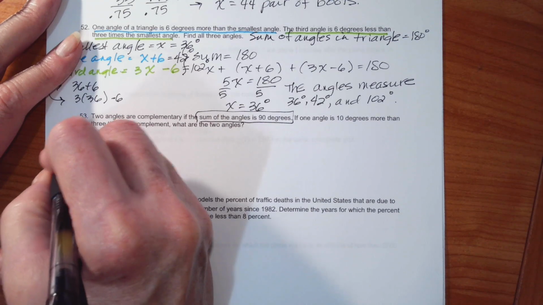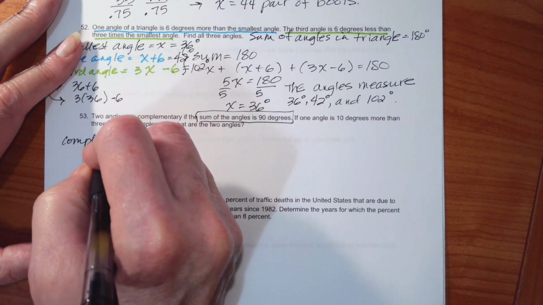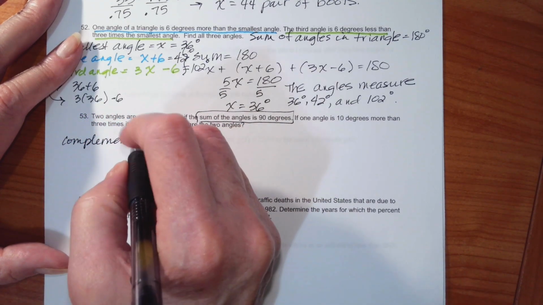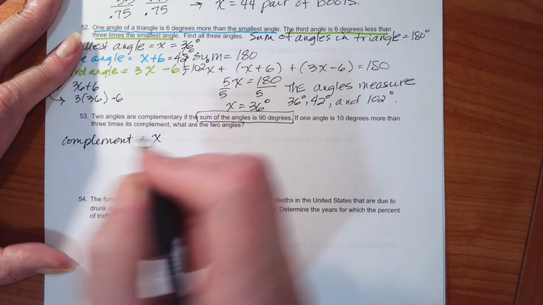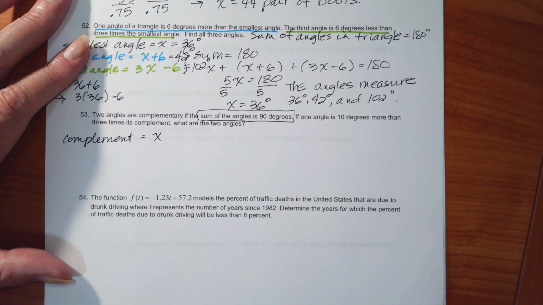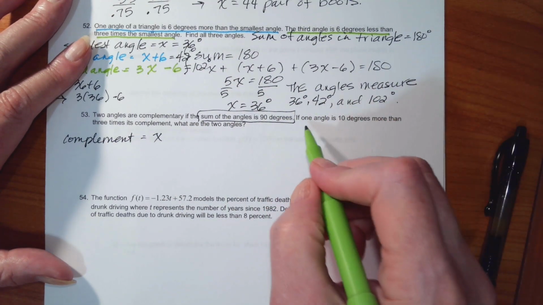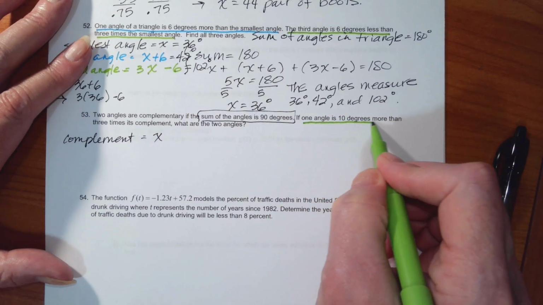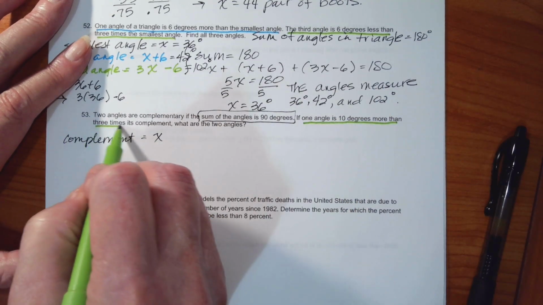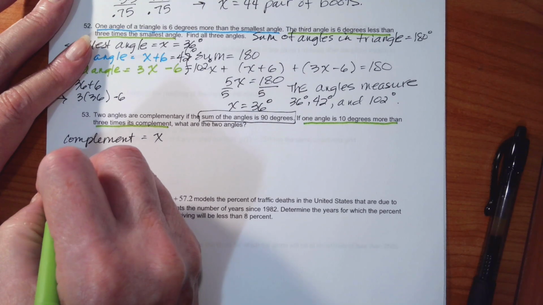Okay, so the complement, they didn't give us anything about, so we're going to call that x.